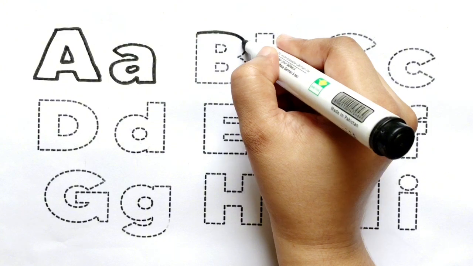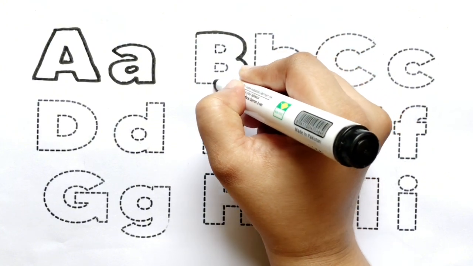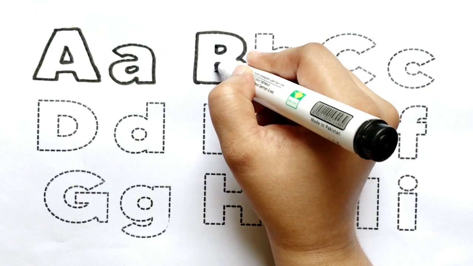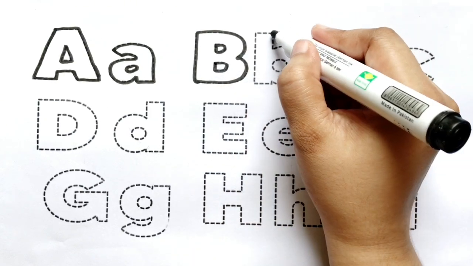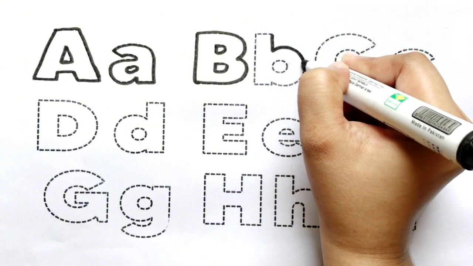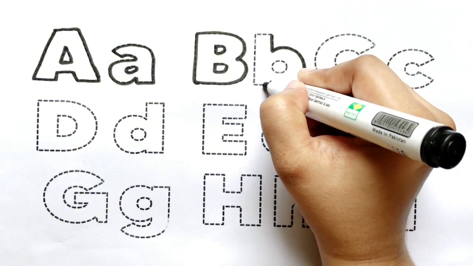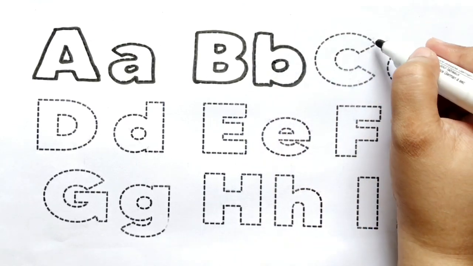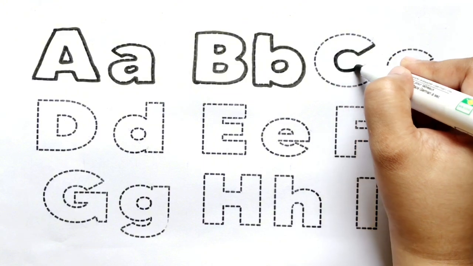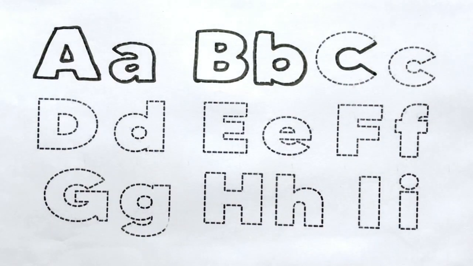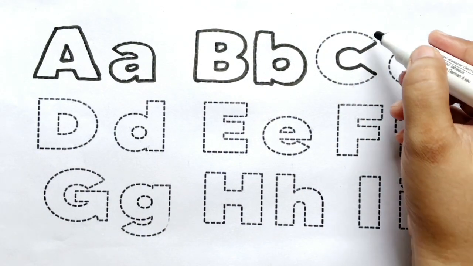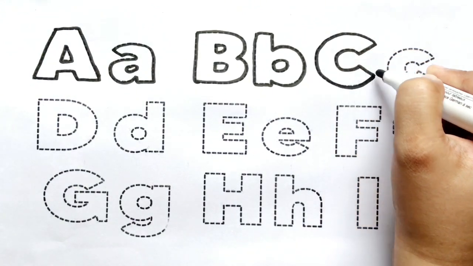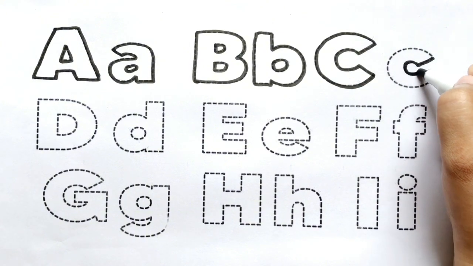Uppercase letter B. Lowercase letter B. Uppercase letter C. Lowercase letter C.